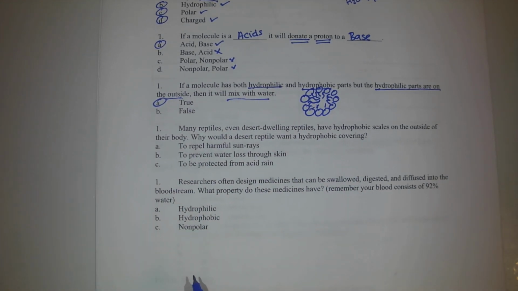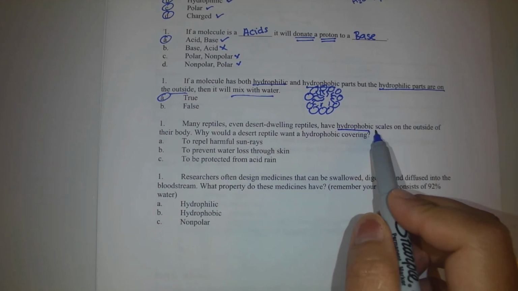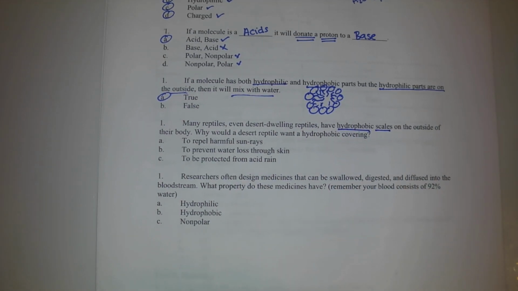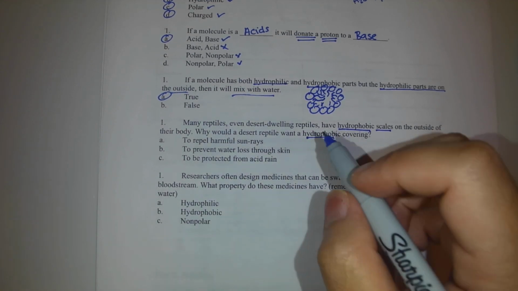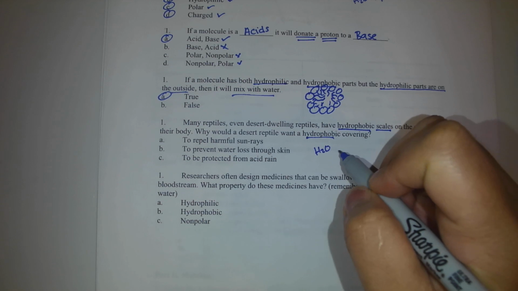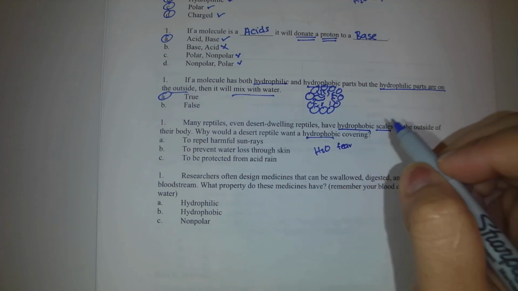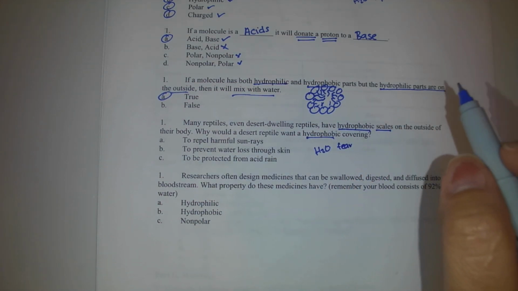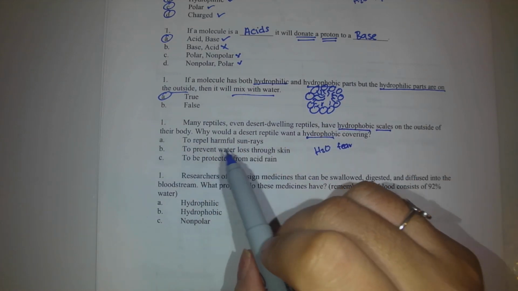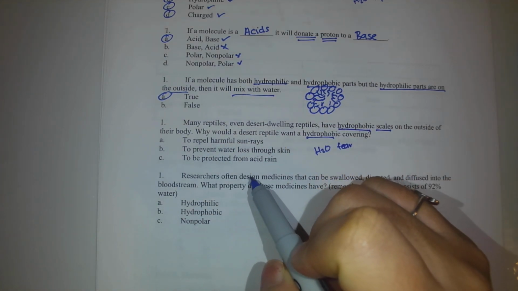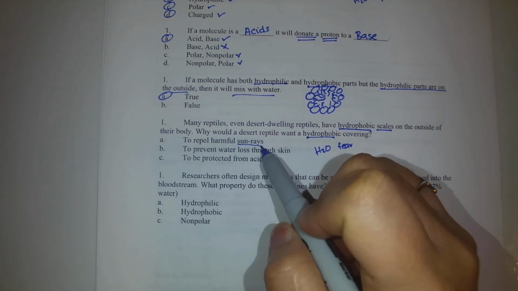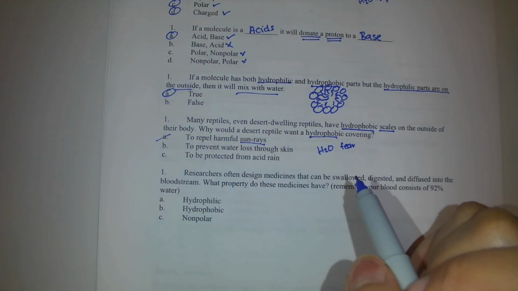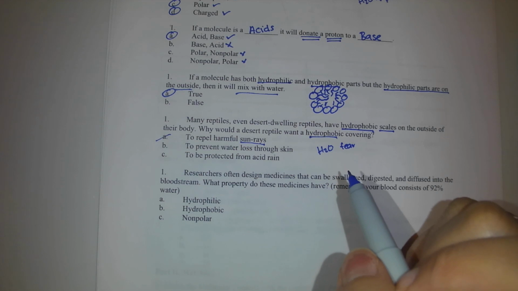Next one, many reptiles, even desert-dwelling reptiles, have hydrophobic scales on the outside of their body. Why would a desert reptile want a hydrophobic covering? So again, hydro is water, and then there's a fear of water. Why do we want something dealing with being scared of water, right? Repel harmful sun rays. Hydro has to do with water. It does not have to do with sun rays, so we'll just use our process of elimination.